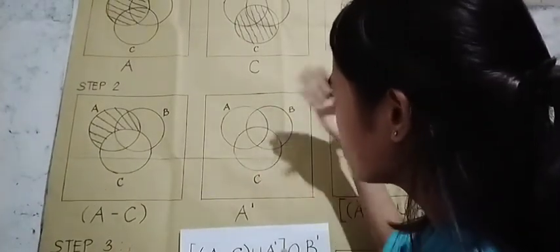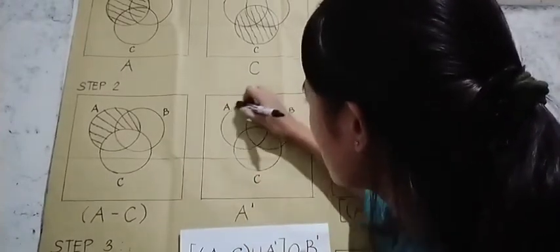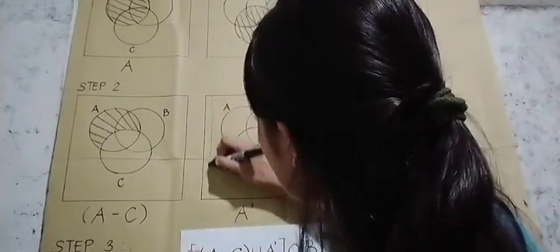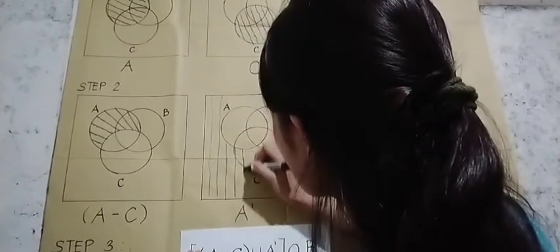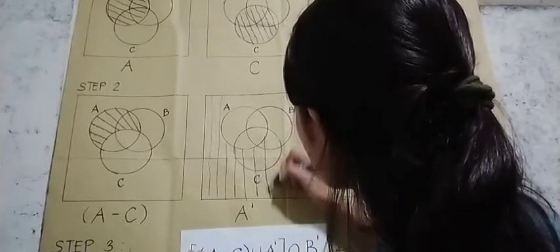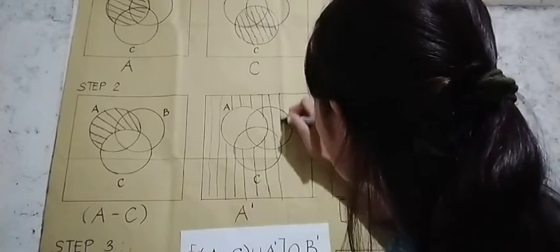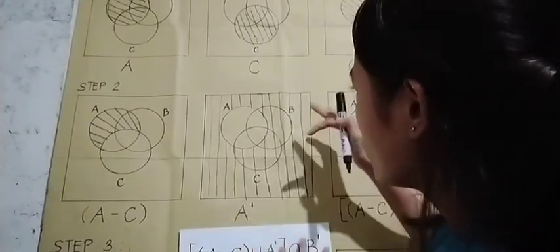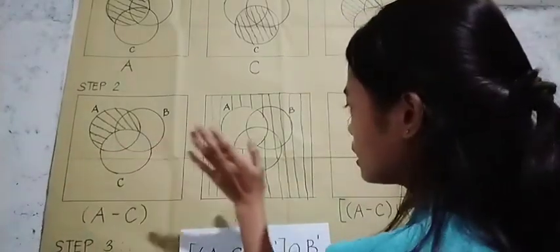So when we say A complement, everything outside set A will be shaded. So everything outside set A is here. So this will be our set A complement. So we will have to find the union between set A minus C and set A complement.